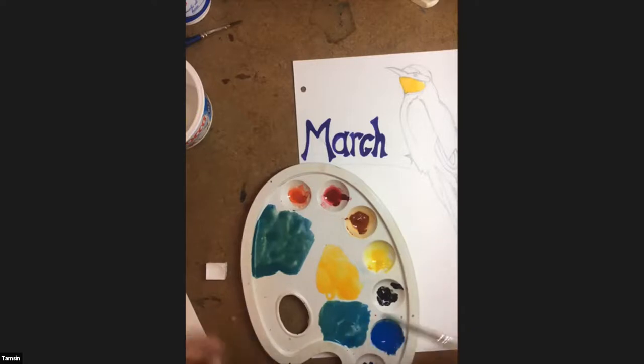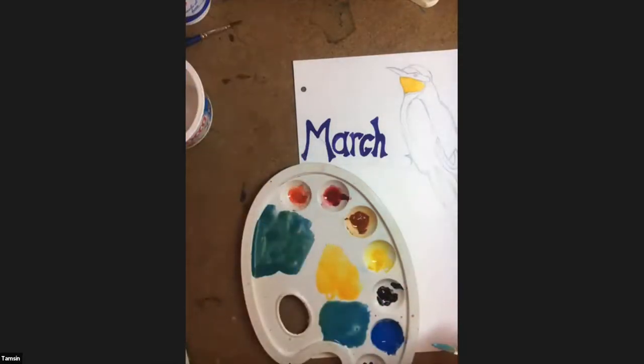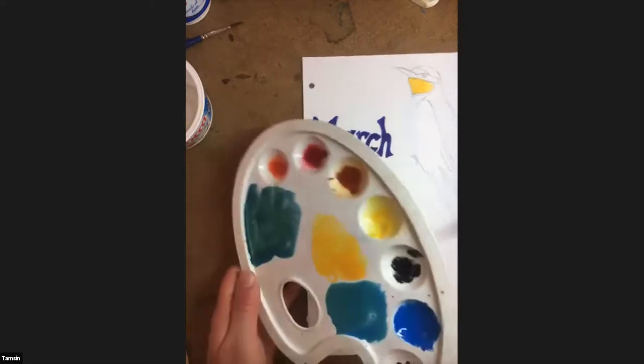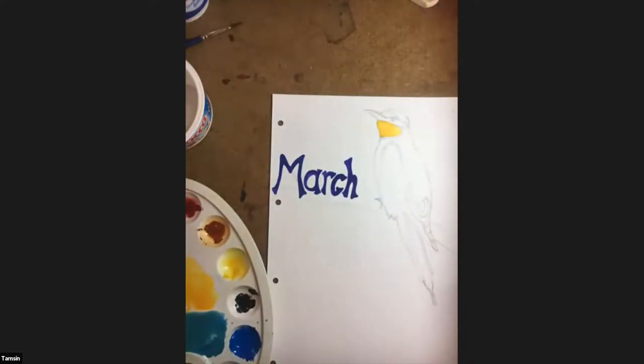Is this color good? Yes, that looks really good. Yes, definitely. Our paintings aren't all going to be the same. So don't worry, especially because everybody's using different things. So don't stress yourself out too much, she says. Let me just get the photo back again. Okay.